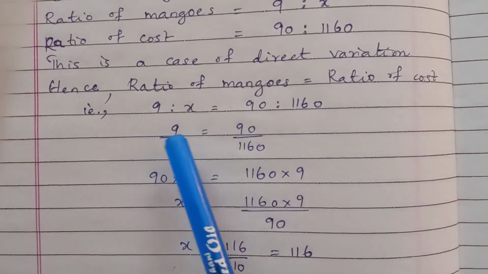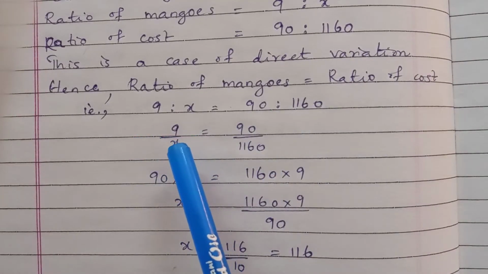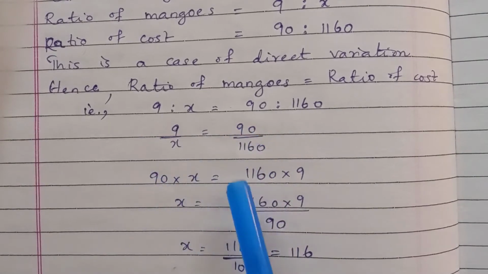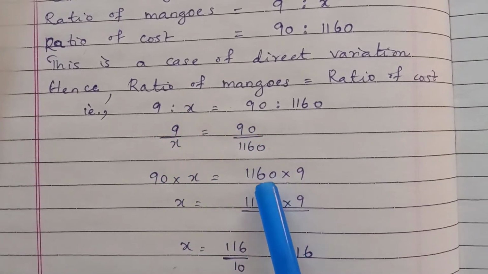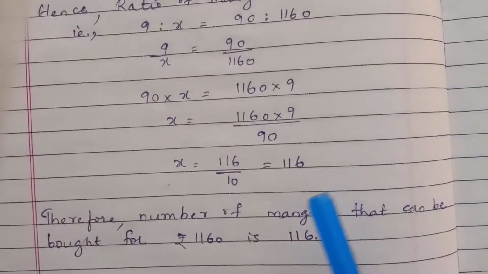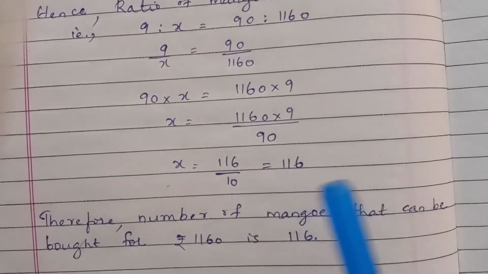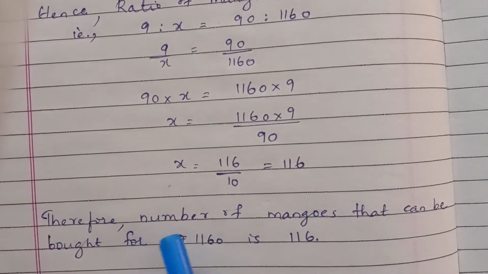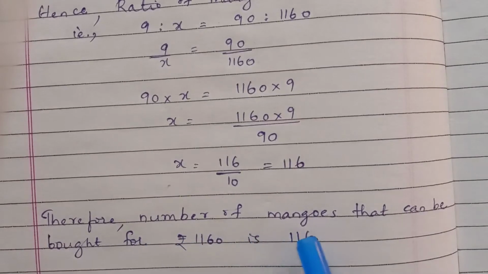Then cross multiplying, we need to take first the variable. So x multiplied by 90 is equal to 9 multiplied by 1160. Then solving, we will get x is equal to 116. Therefore, number of mangoes that can be bought for 1160 is 116.